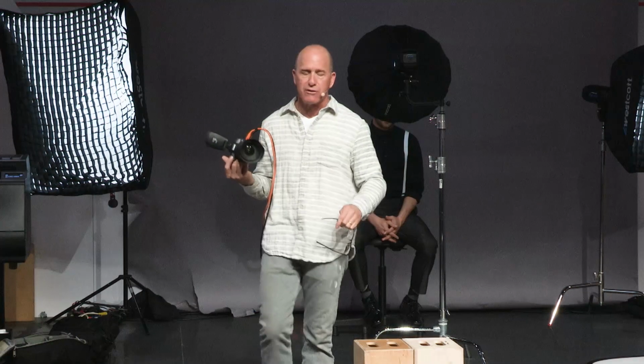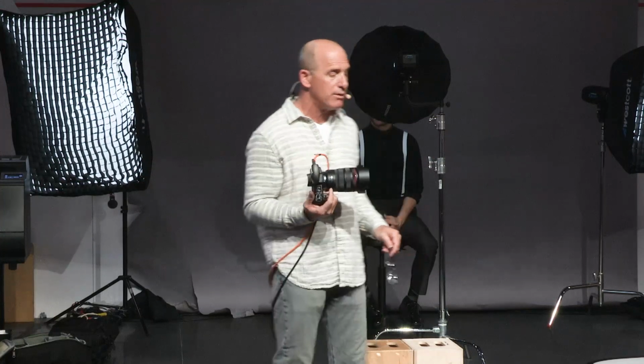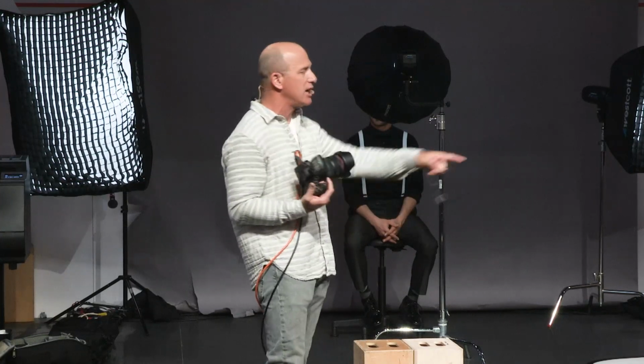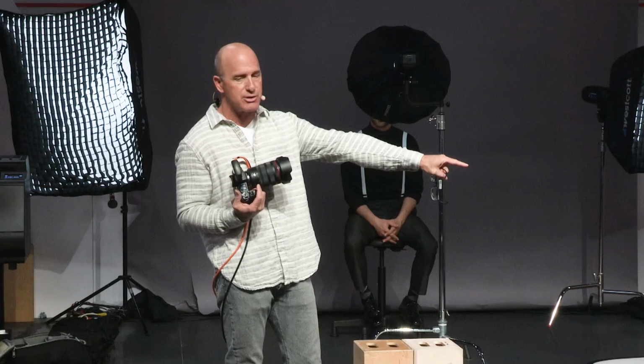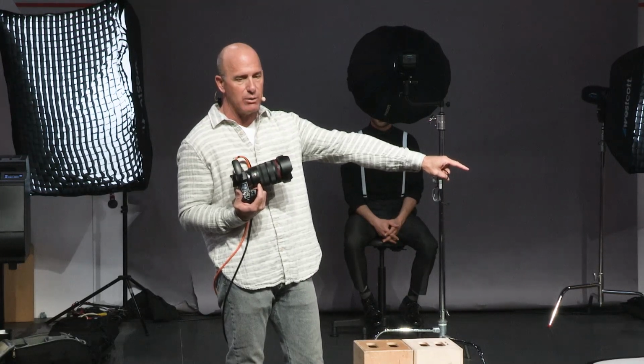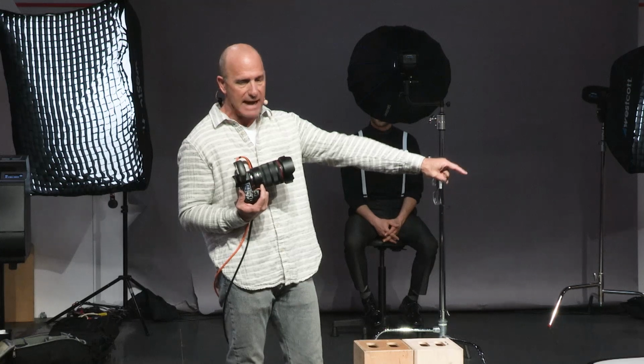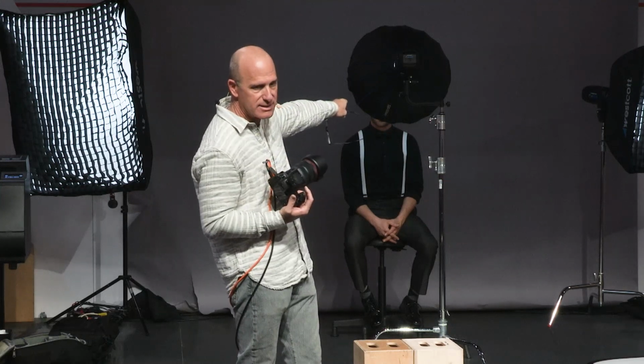So what I usually want to do is, because I'm going to add a texture in Photoshop later by using a blending mode of overlay, I can add any texture I want in that background. But right now, I know that background is going to be 2 stops darker than what it would be if I was shooting him up against it at the same distance of my strobe. That makes sense? 2 stops.